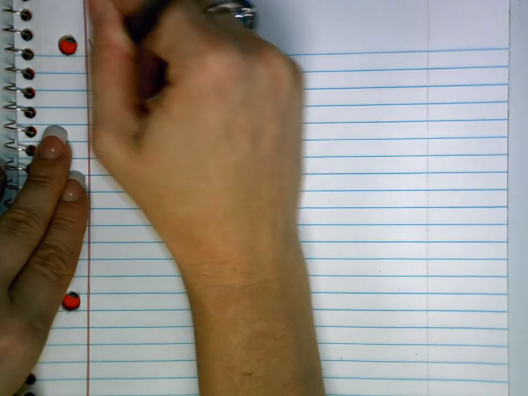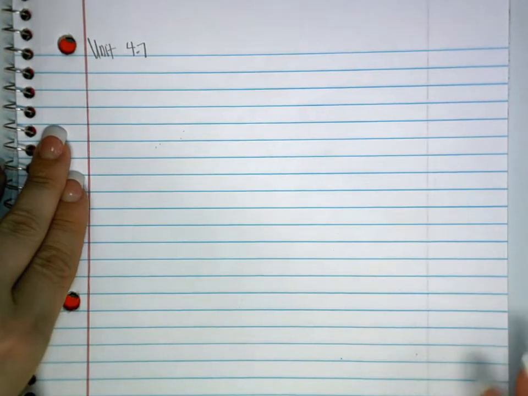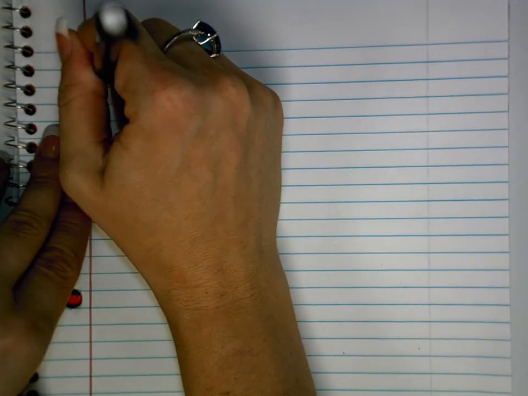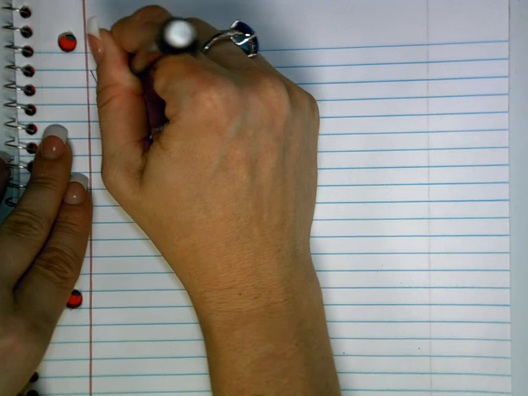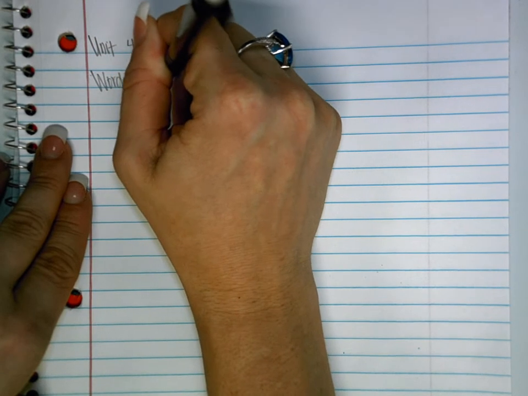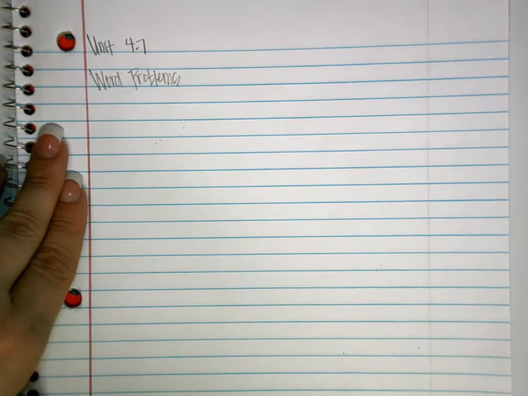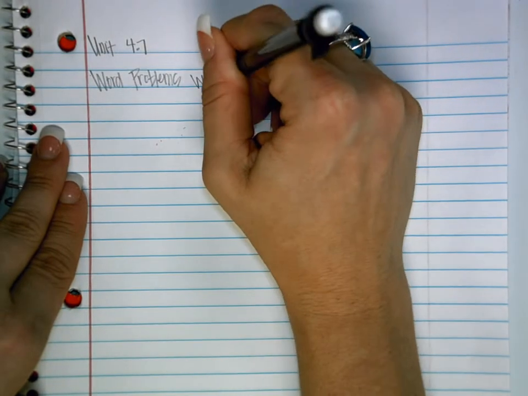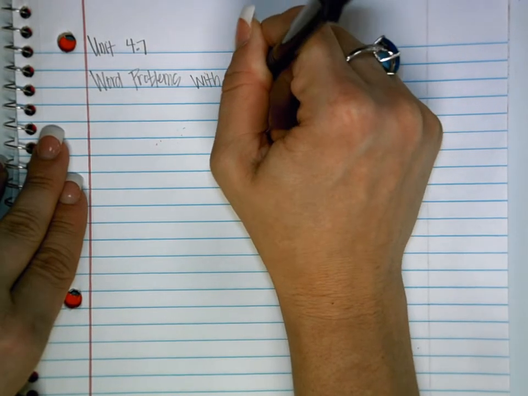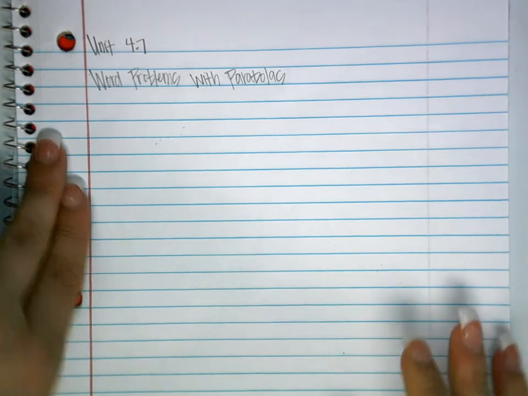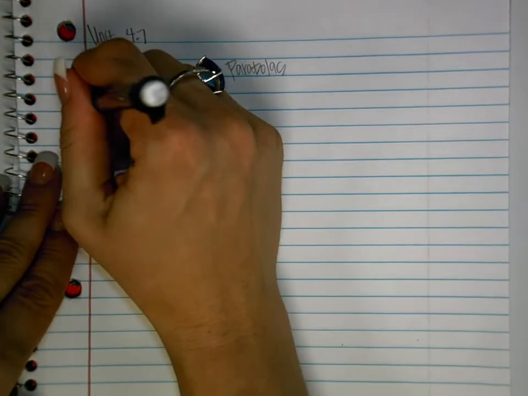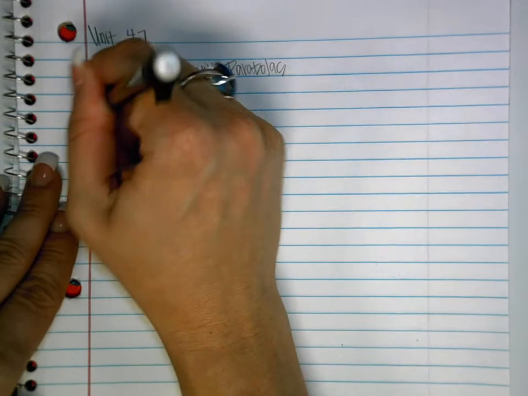Today we're on unit 4.7, and we're working on word problems. Now, on the notes, yes, you have to write down the words. On homework, you are not going to have to write down the words, so don't worry. I just want equations. We are working on word problems with parabolas. There's only a couple of examples.